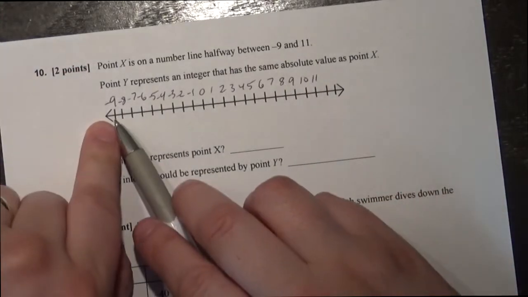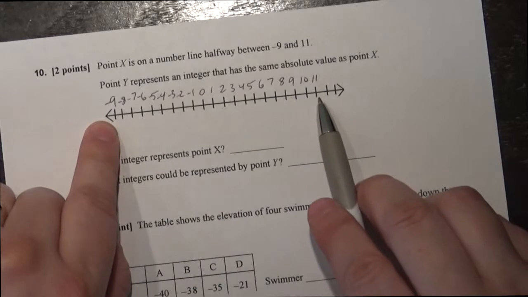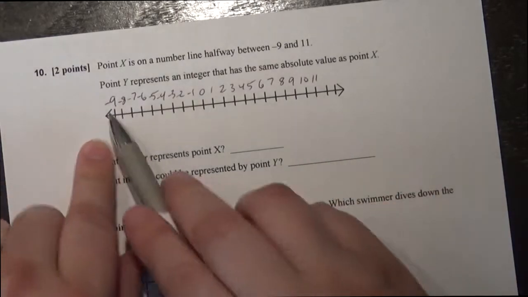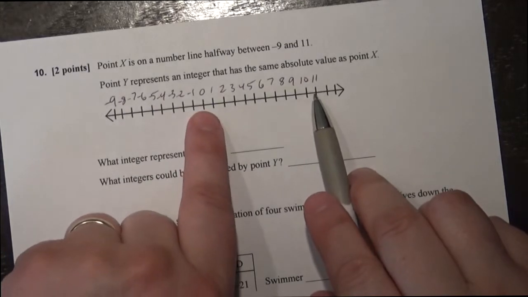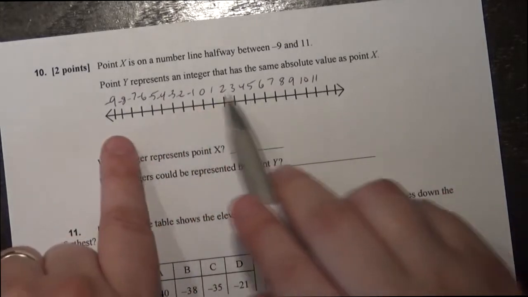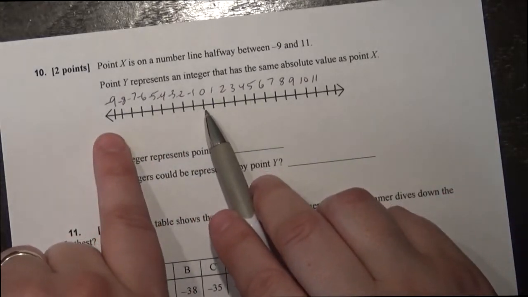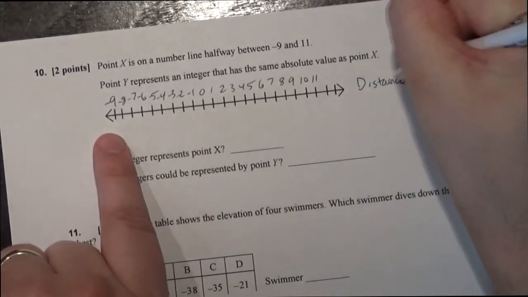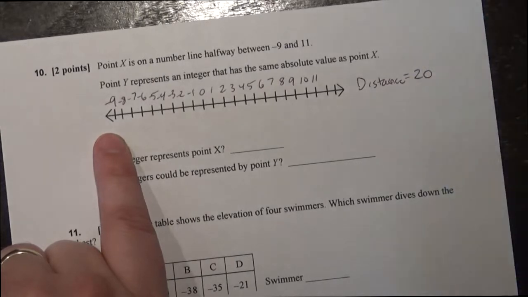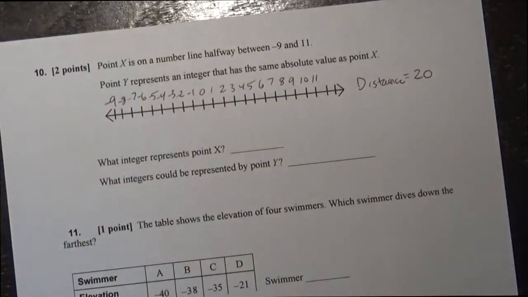I probably want to figure out the distance between -9 and 11. If I want to, I could count them all up, right? Or I know that 11, the absolute value is 11, and 9, the absolute value is 9, so I know the total distance is going to be 20. So what number would be halfway between 20? Well, it would have to be 10, right?